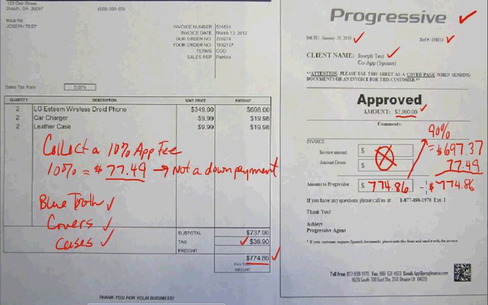Again, this is how to correctly fill out the approval form. If you have any questions, please don't hesitate to call your account manager at toll-free 877-898-1970, extension 555.